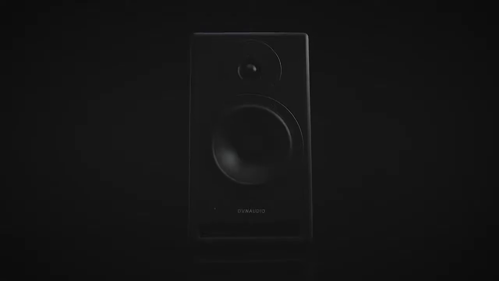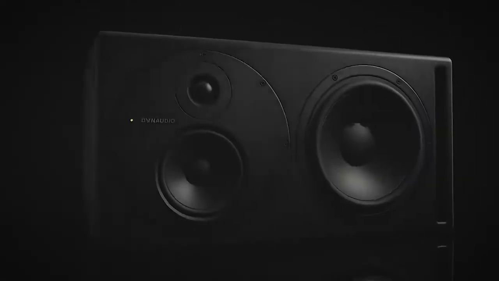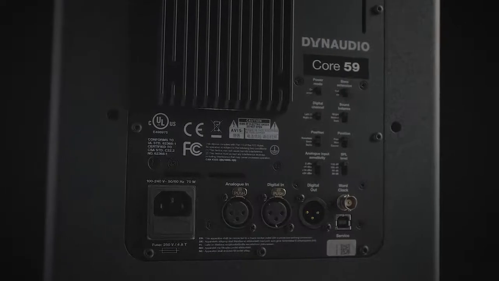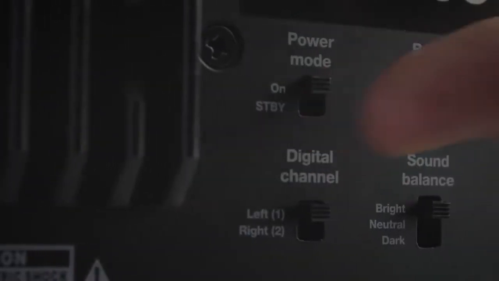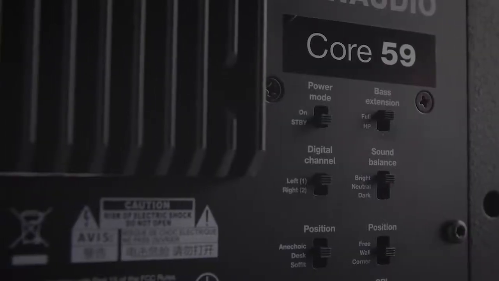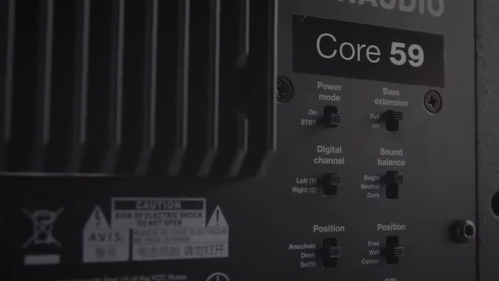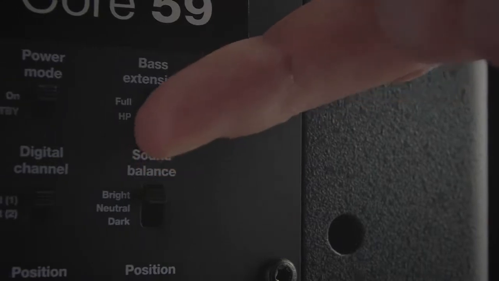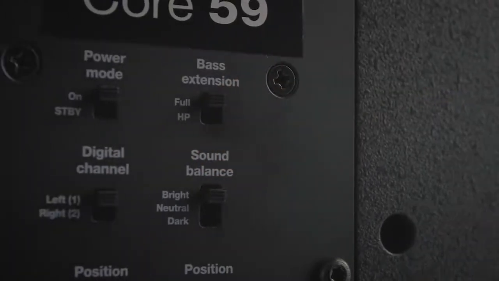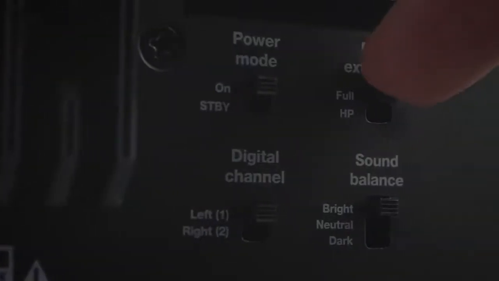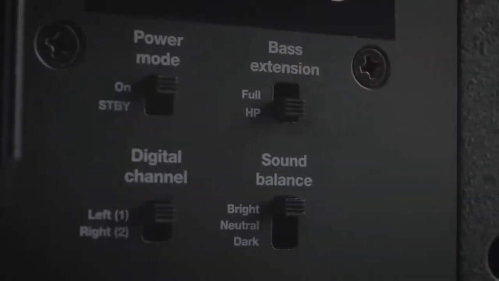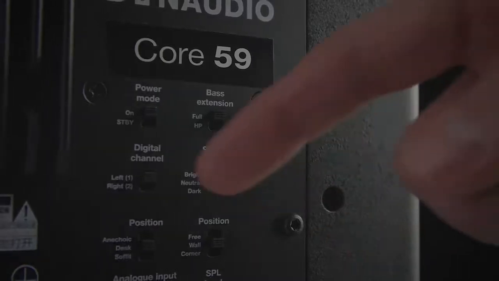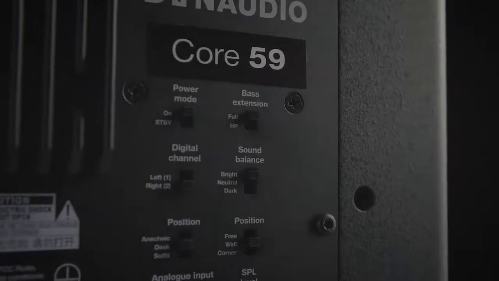So instead of a complicated menu structure with an LCD display, we've put some switches on the back. Once you've got all your cables connected, analog or digital in, the first switch is switch it on. There's standby, it'll turn off after 20 minutes. Bass extension. Do you want the speaker to run full range or high pass at 80 Hz for a subwoofer? If you're using digital, you need to know whether it's going to be a left speaker or a right speaker.